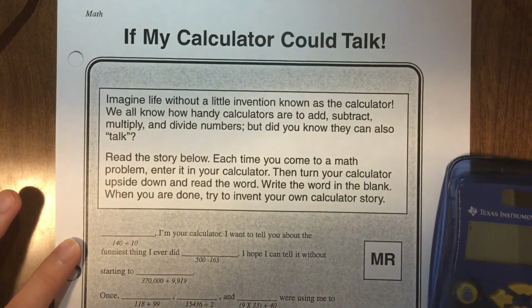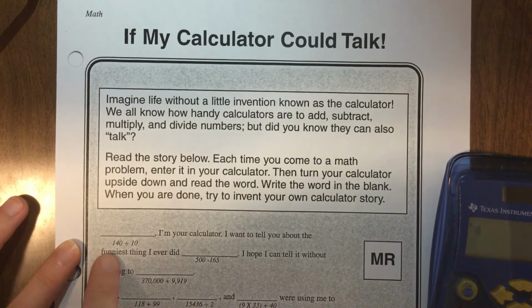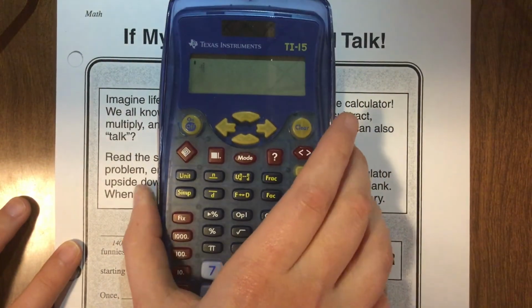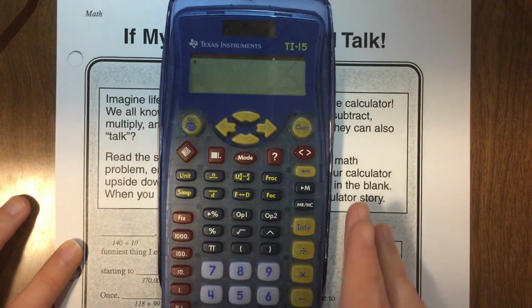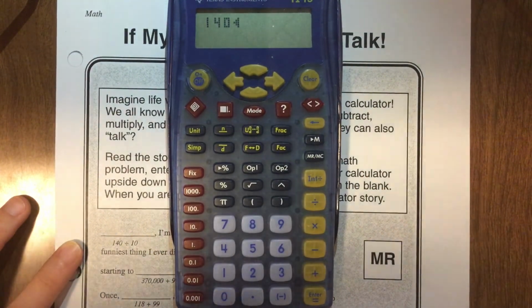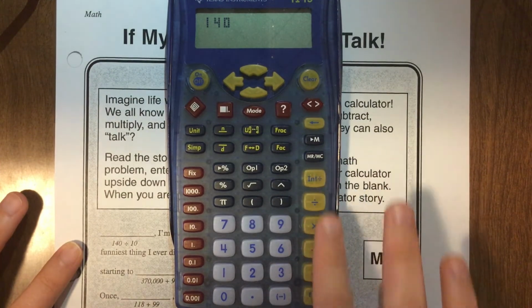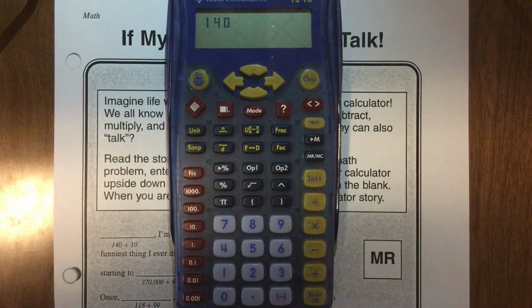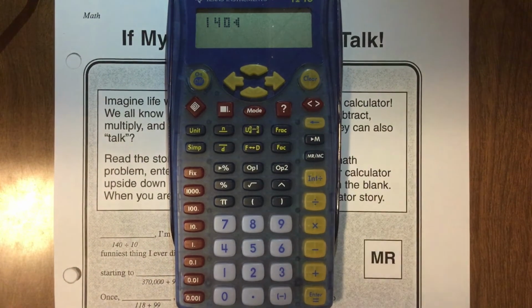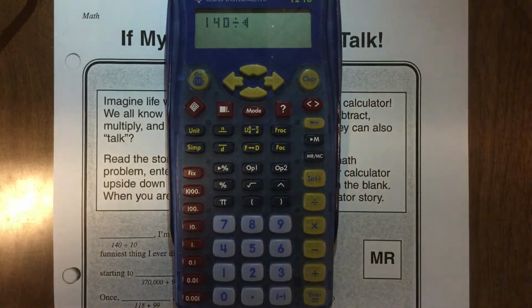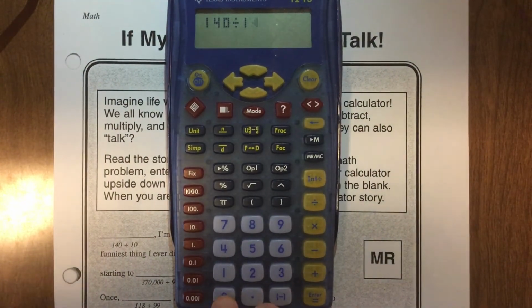So the first one right here, this blank, something, I'm your calculator. To figure that out, I have to put in 140 divided by 10. On your calculator, you're just gonna type it in exactly as it is. So 1, 4, 0. Then notice on the side there's 2 division buttons on the yellow buttons. There's INT divide and there's just the plain divide. You're going to want the plain old division one. So tap that one and then divided by 10, 1, 0.